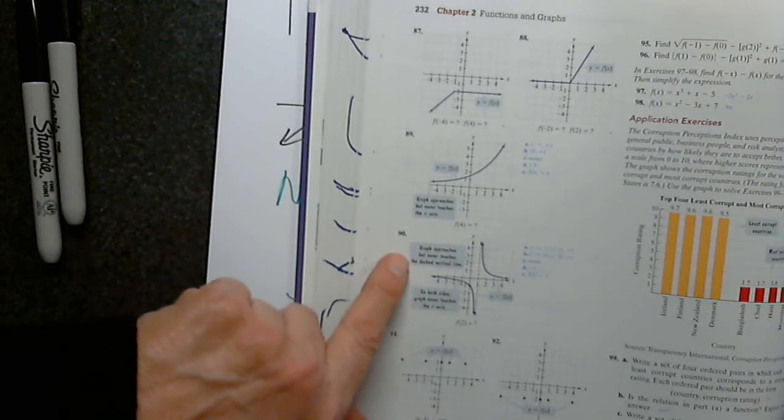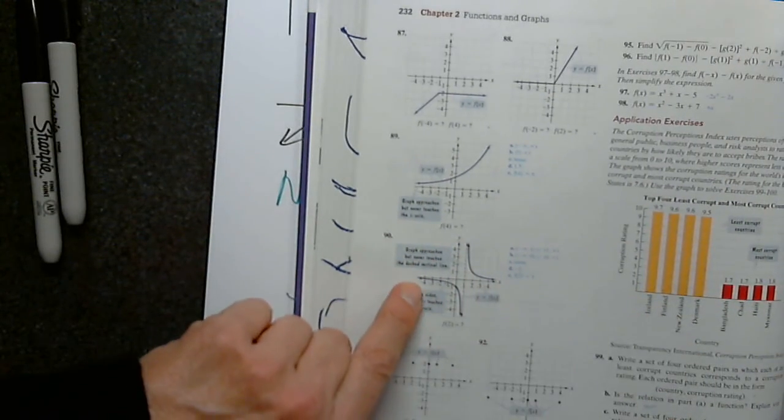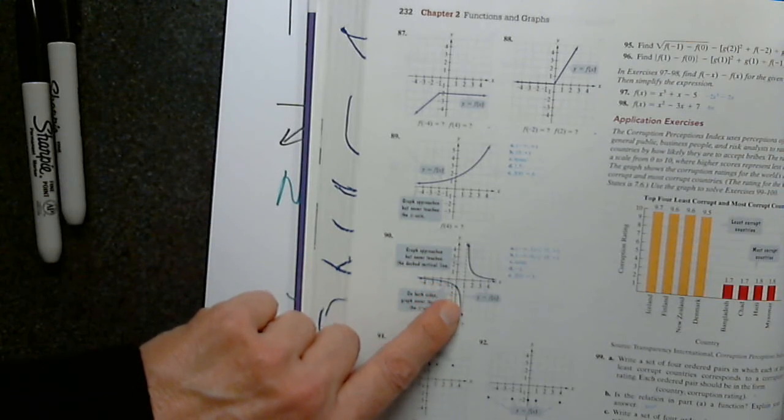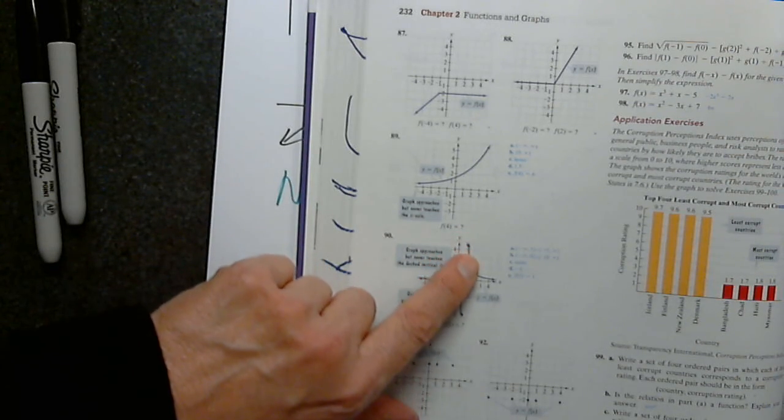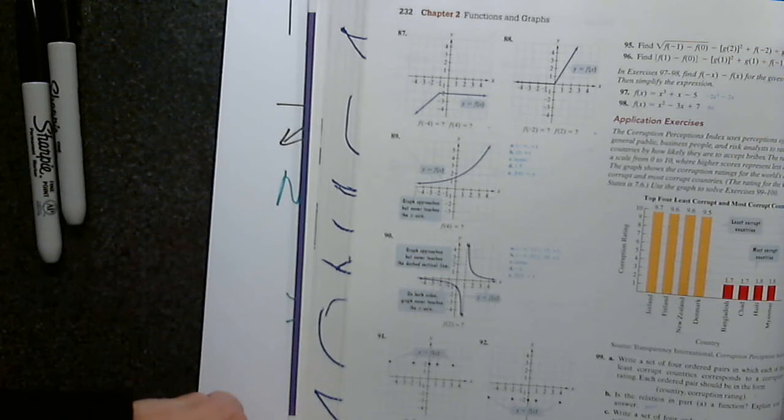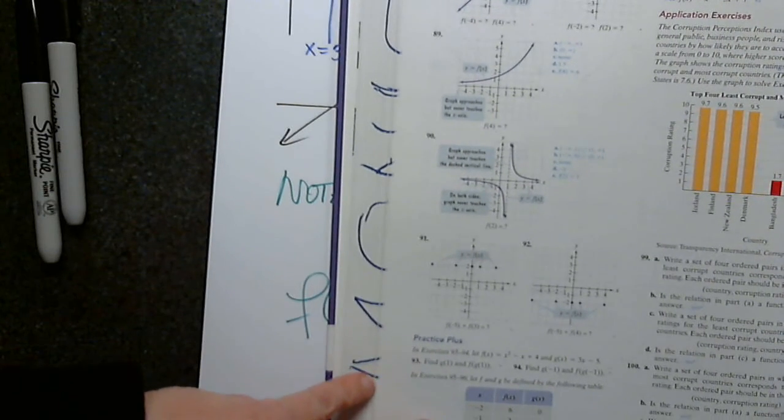Is this function decreasing or increasing? As x goes from left to right, follow my hand. It's decreasing. So it's always decreasing on the entire domain. Finally, what about this?